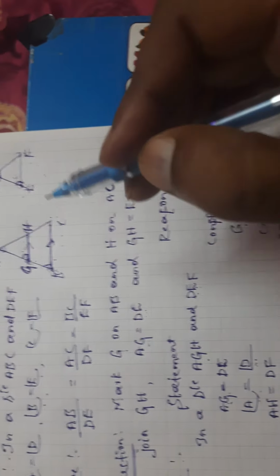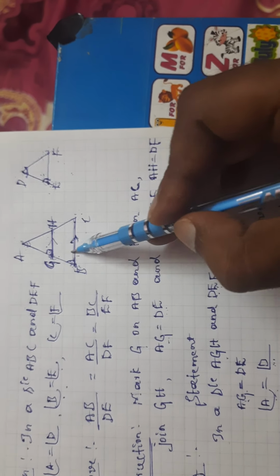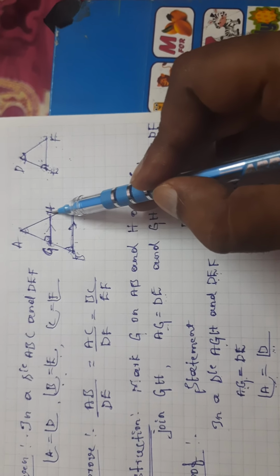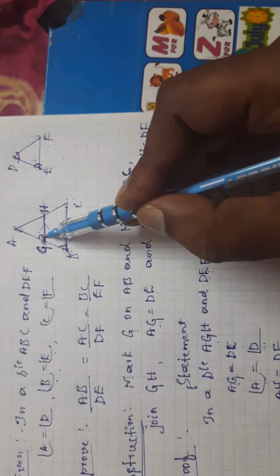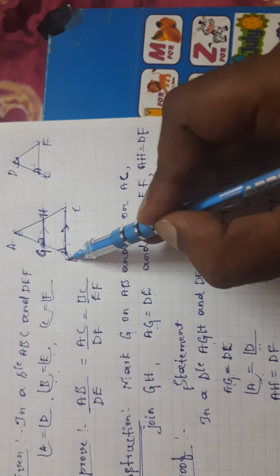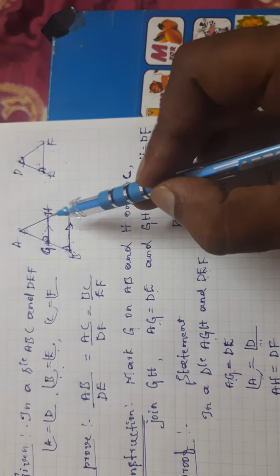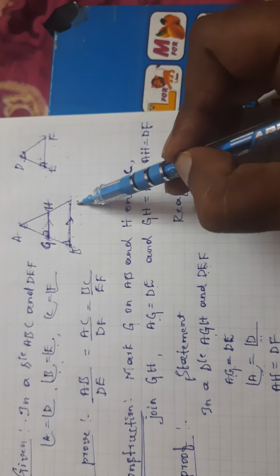In the same triangle, these two sides are parallel, so the corresponding angles are equal. If GH is parallel to the third side, according to the Thales theorem, the sides are in proportion.